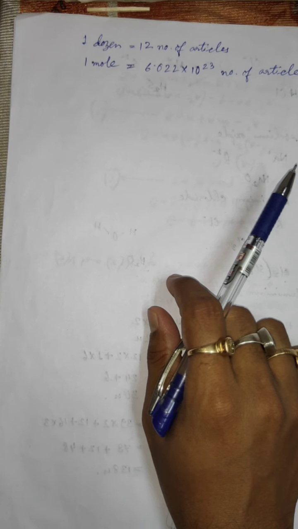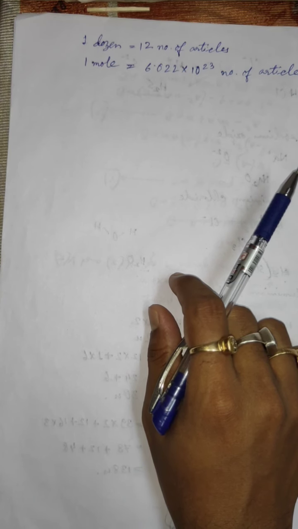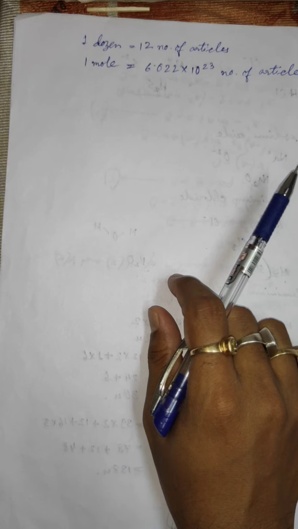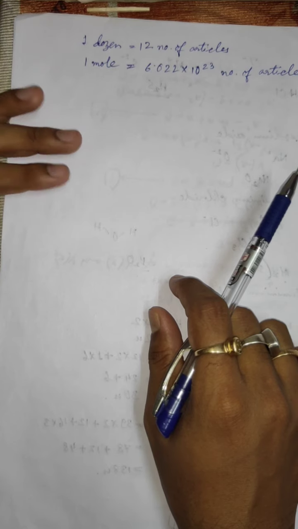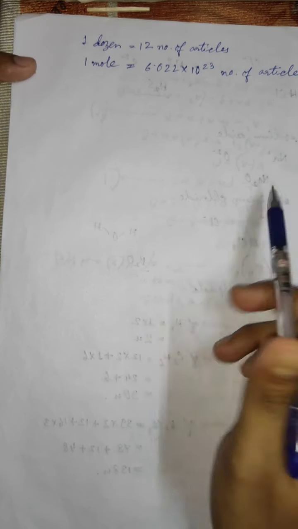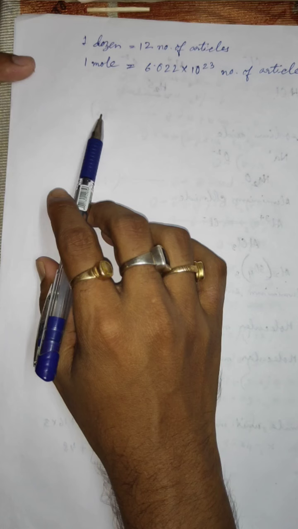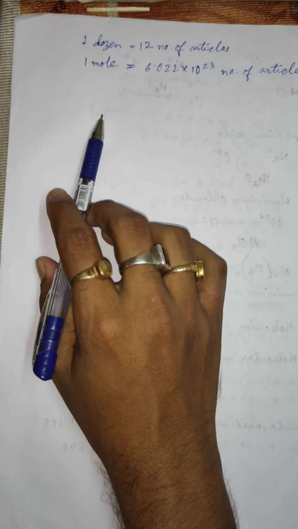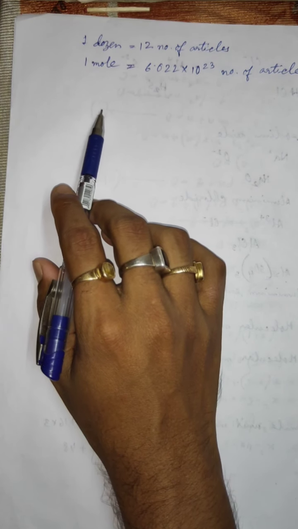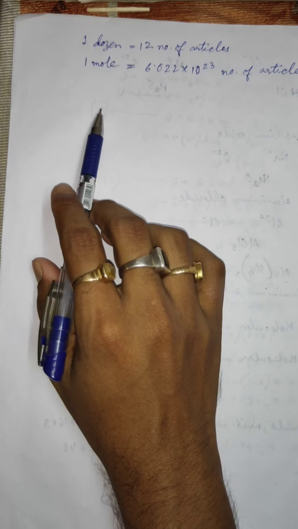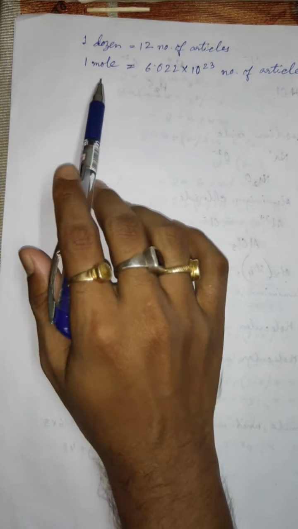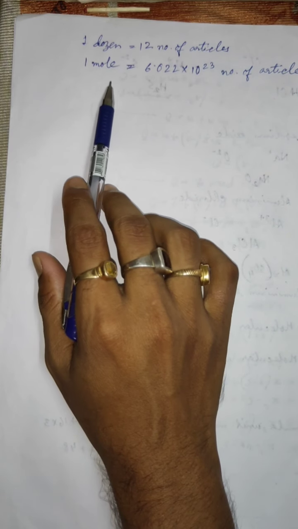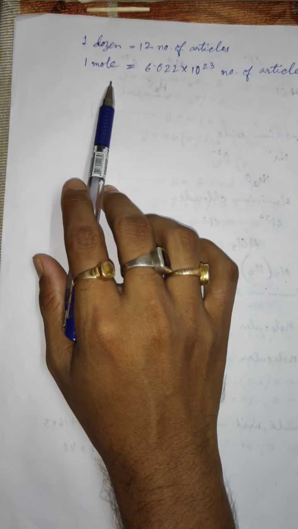Now, in terms of mass, we have already seen atomic mass and molecular mass, and how to calculate the molecular mass or molar mass with the help of atomic mass. What would be the mass of 1 mole of any atom or molecule?